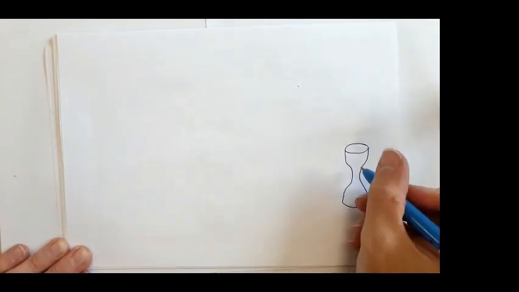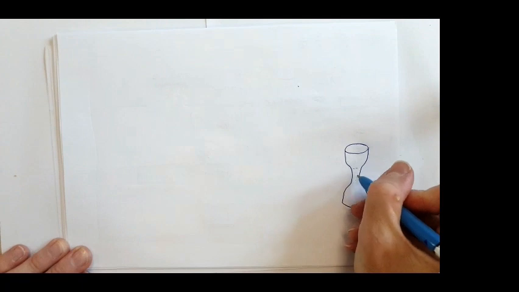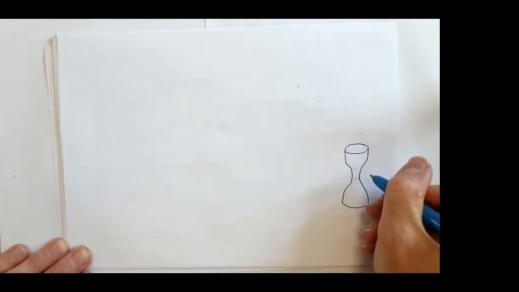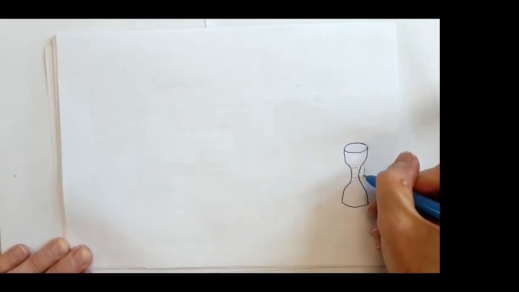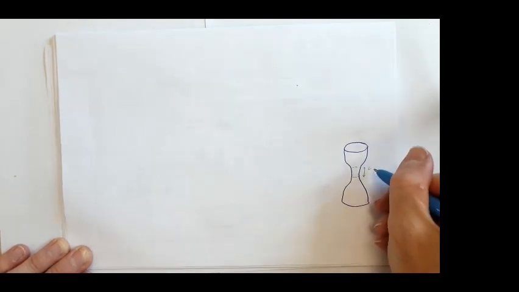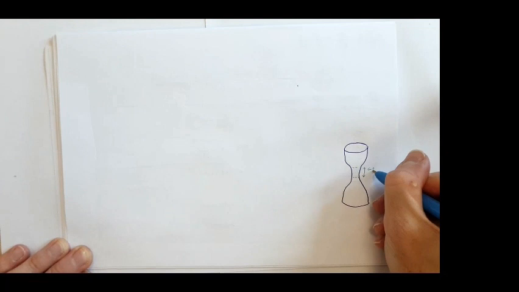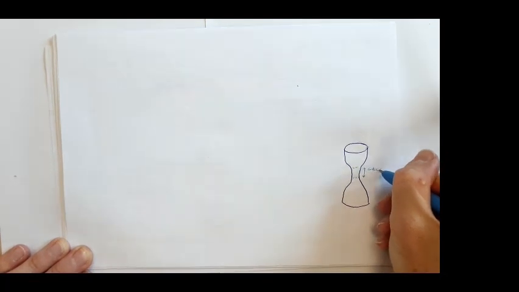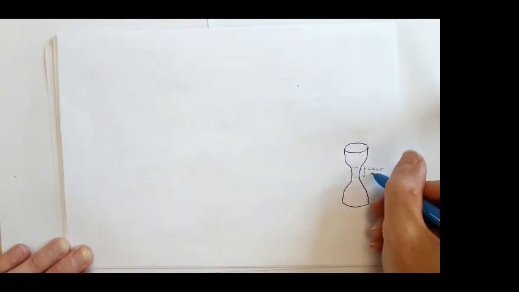This center section, with constant cross section, would be our gauge length.